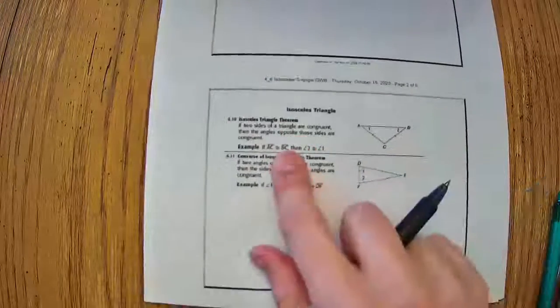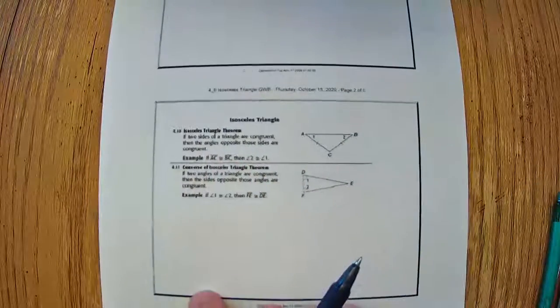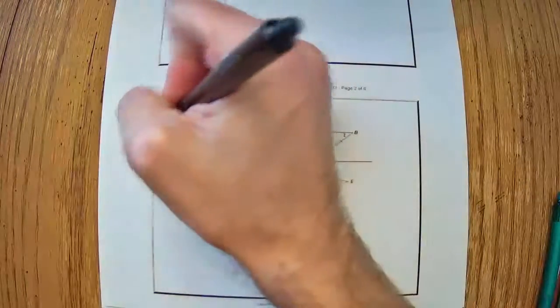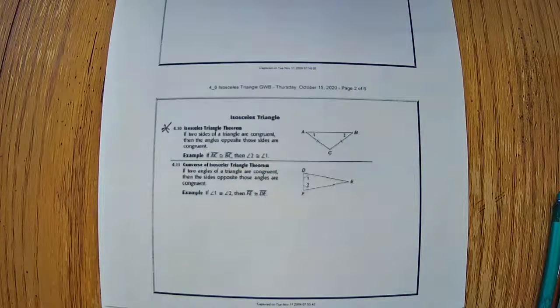But again, just to note the terms. So let's talk about some theorems that go along with being an isosceles triangle. This one is the one that most people screw up on just because it's a very simple, easy theorem, and we overlook a couple of things. So let me point it out to you.